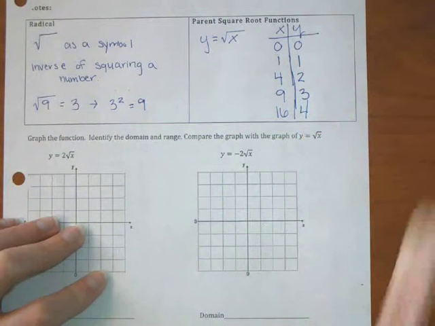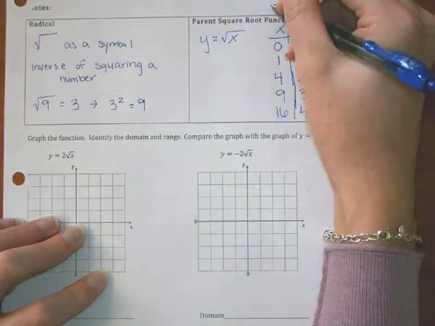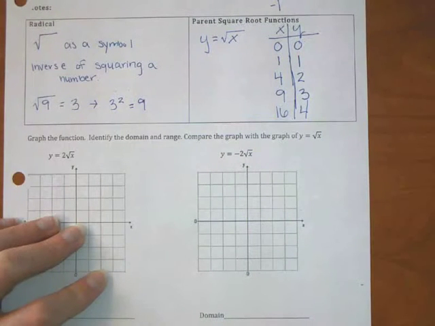Good. Very good. All right, now what if I had, for instance, tried to put -1 in for x? What times itself is -1? I heard it's not possible. -1 times 1 is -1, but is that multiplying it by itself?